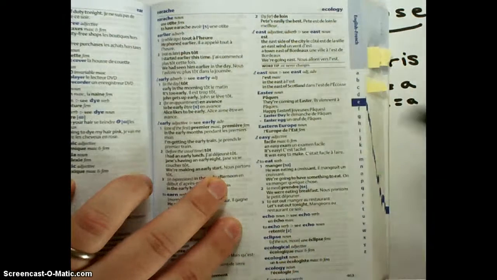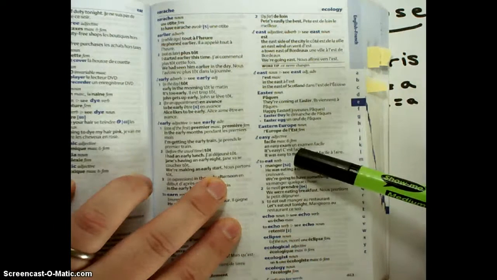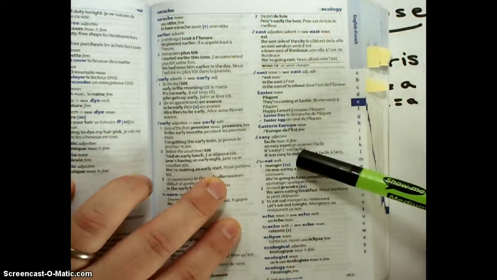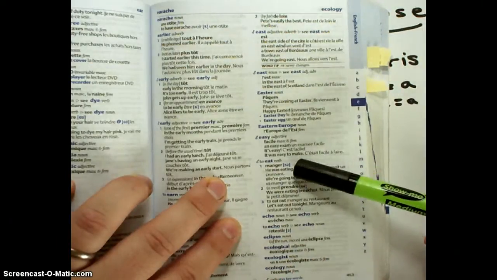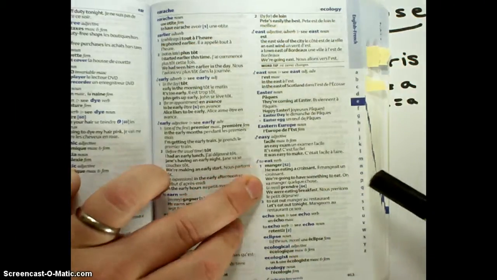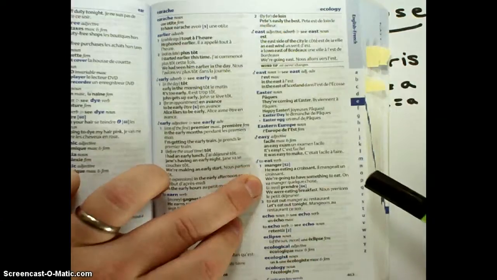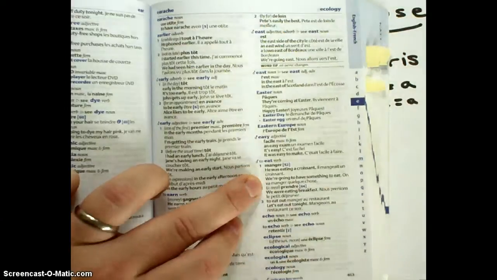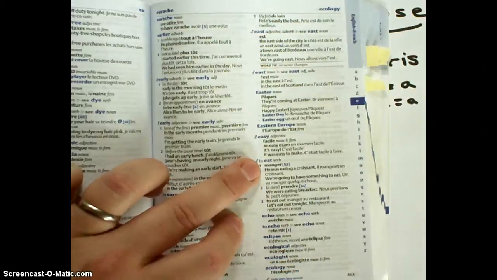And here, you can see in the dictionary we've got to eat, verb. And because it says verb, we know we've got the word that we're looking for. And the first word we come to is manger. Here's an example sentence. He was eating a croissant. We're going to have something to eat. This tells me I've probably got the right word to help me this time. So the word I want is manger.